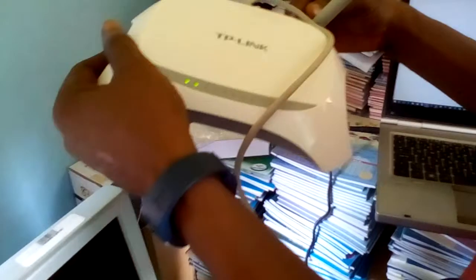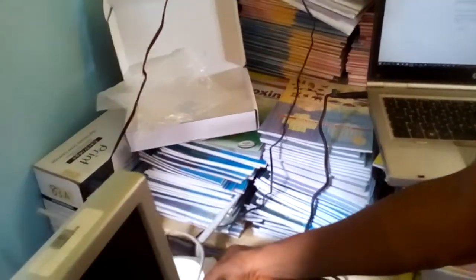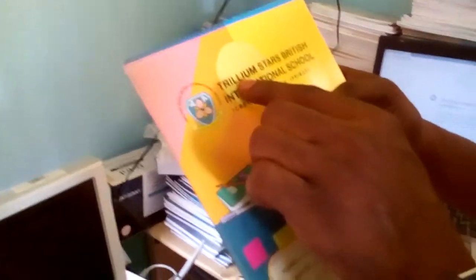The very first thing is to set your router, power it on. The router has already been configured using the school name. The password is capital letter T, Trillium, but I use a single L.